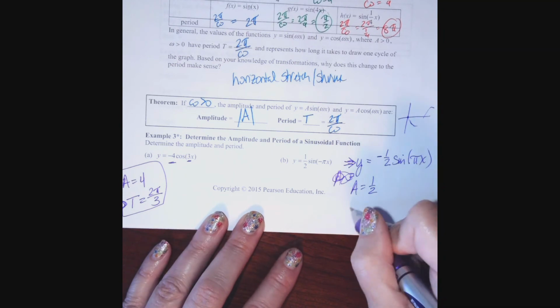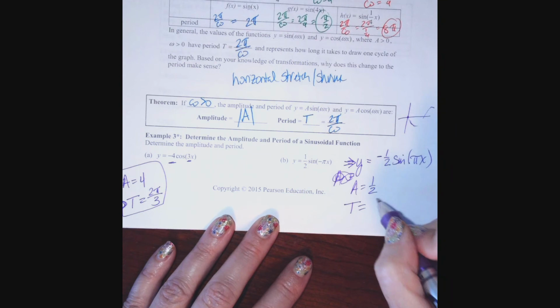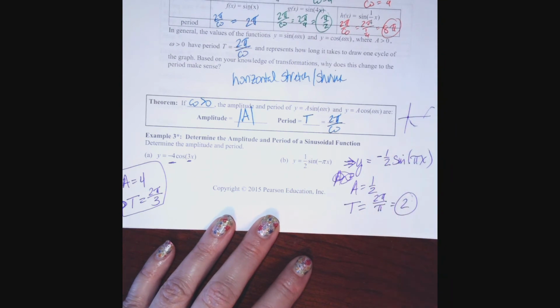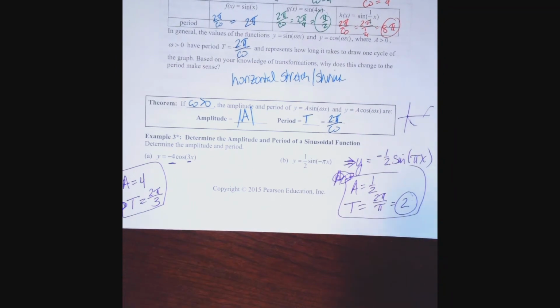If I were going to graph sine, I would go from center to trough instead of center to peak. A is 1/2. T, the period, is 2 pi over omega. 2 pi over omega here is pi. So my period just comes out to be 2. This means when I number my x-axis, I'm not going to number it using pi. I would just number 1, 2, 3, 4, depending on how many periods I need.